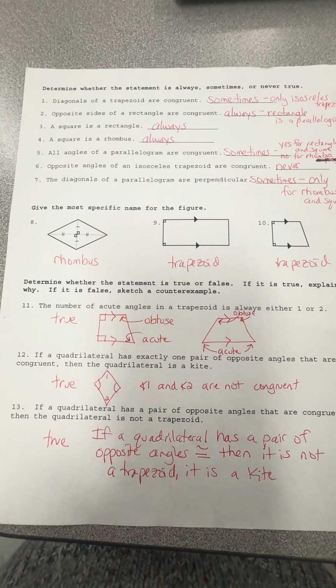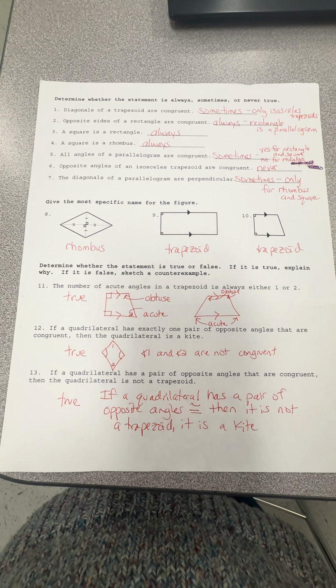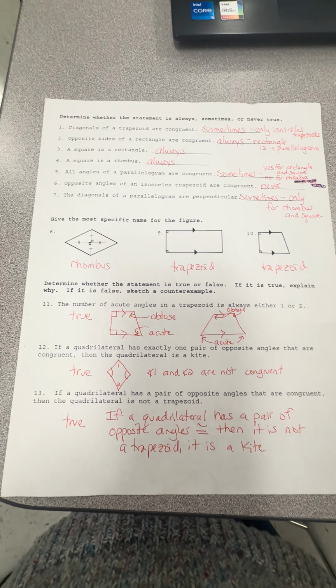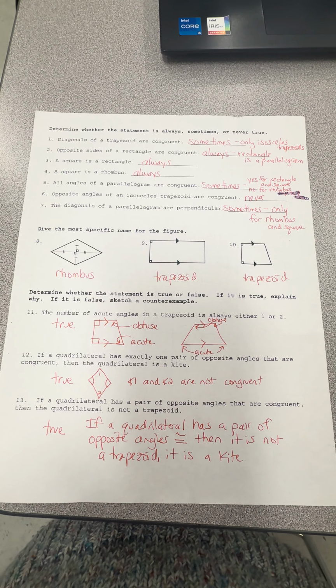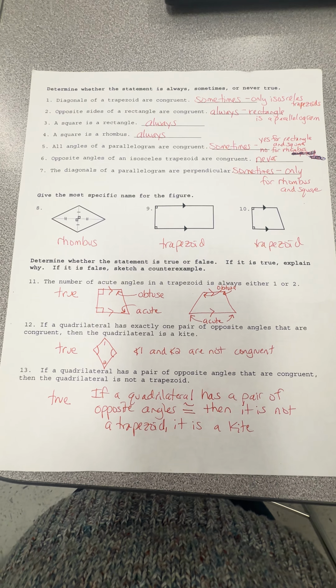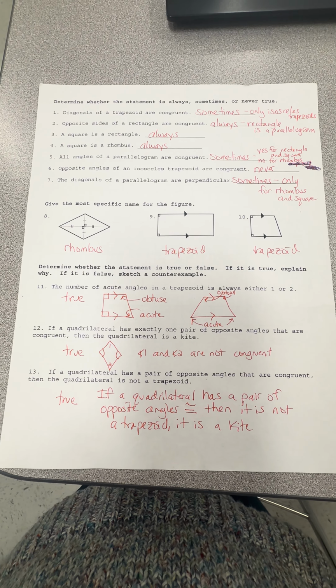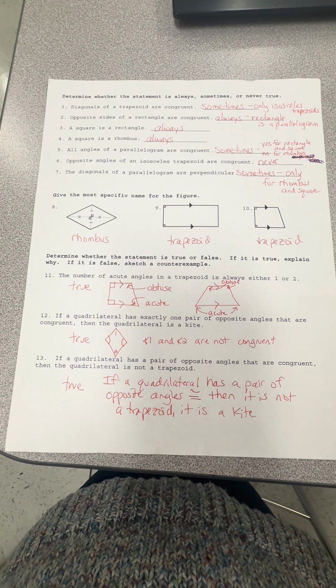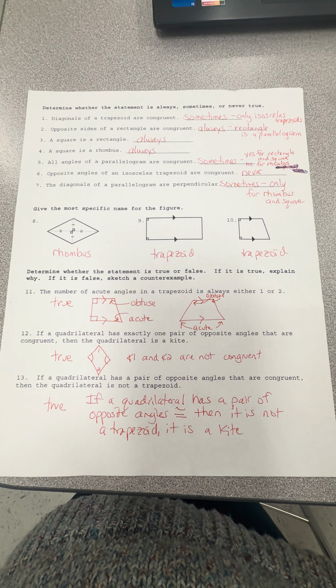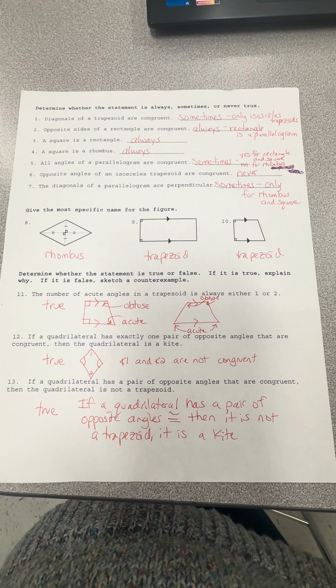Number 12, if the quadrilateral has exactly 1 pair of opposite angles that are congruent, then the quadrilateral is a kite. That's true, because that's part of our definitions also. Number 13, if a quadrilateral has a pair of opposite angles that are congruent, then the quadrilateral is not a trapezoid. This is true. If a quadrilateral has a pair of opposite angles congruent, then it's not a trapezoid, it would have to be a kite.